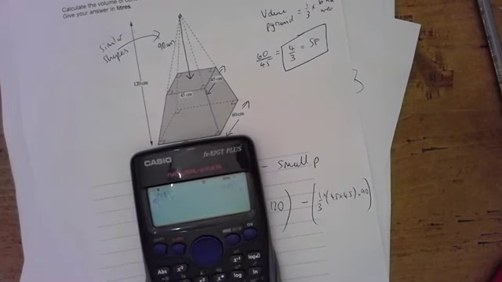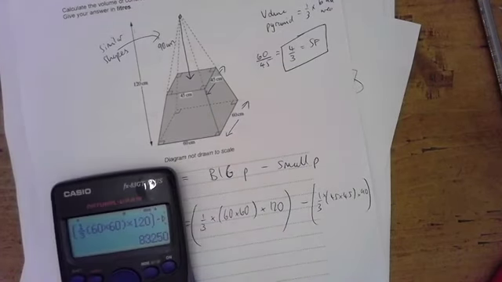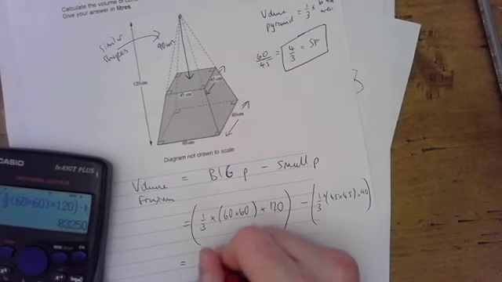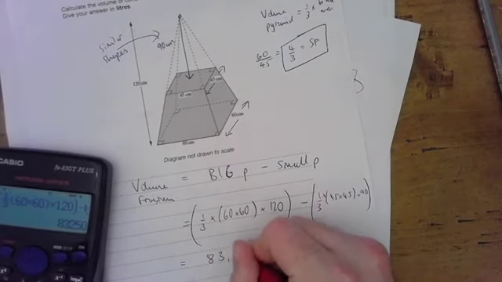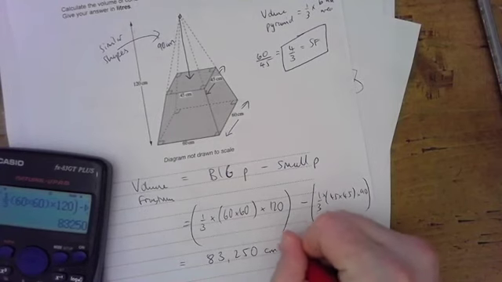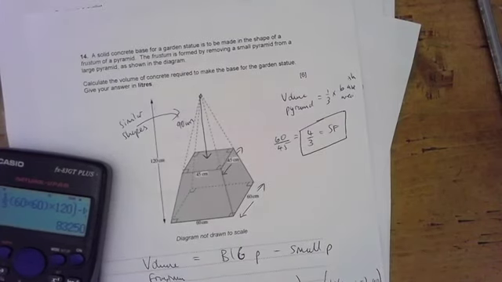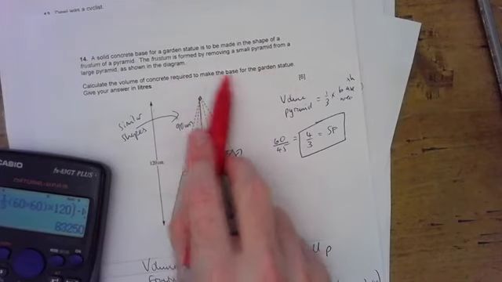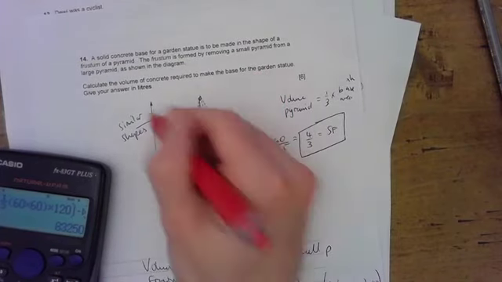So there we go, press equals, and hopefully I get the same answer I did when I did this before, which was 83250. Now that would be centimetres cubed, okay? But just check you've done what it says here. It says calculate the volume of the concrete required to make the base of the garden statue. Give your answer in litres.